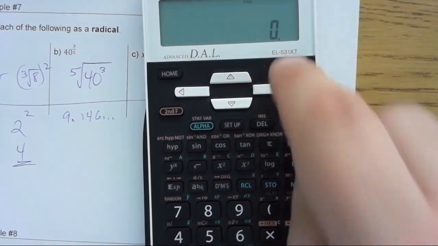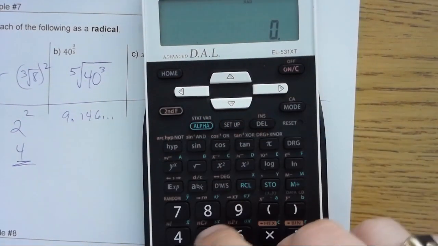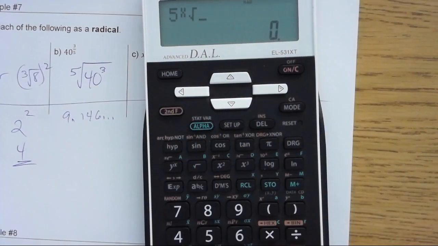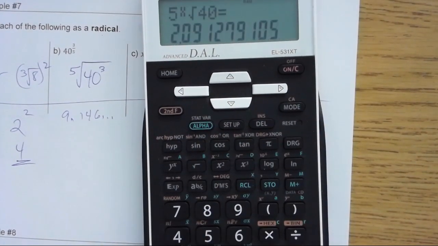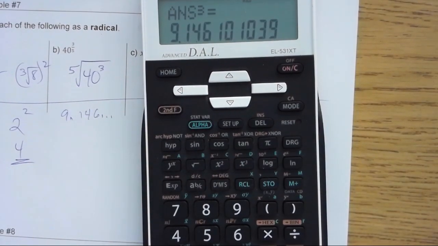Notice again, if I'd done the 5th root of 40 and then taken my answer and cubed it, same answer. I love that. I amuse easily. Anybody not find their root button on their calculator? I see a few confused faces. No, seriously, put up your hand if you can't find where your root button is. Let's see if we can get your calculator.